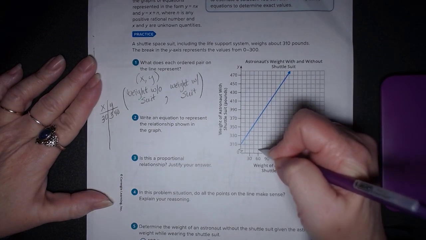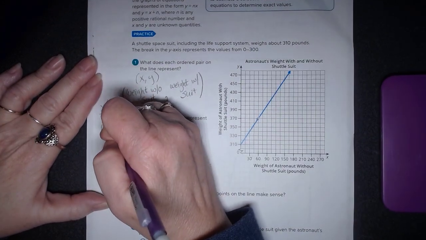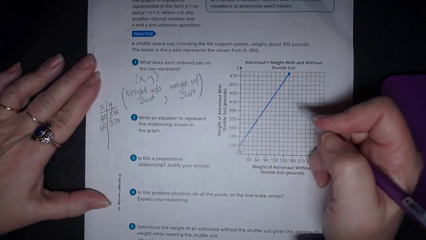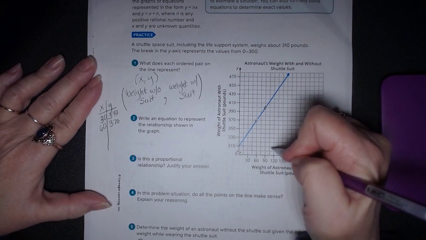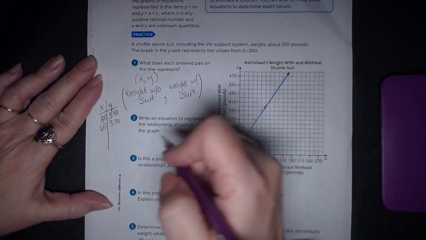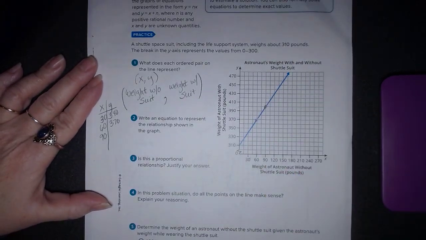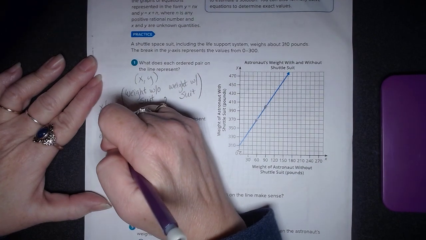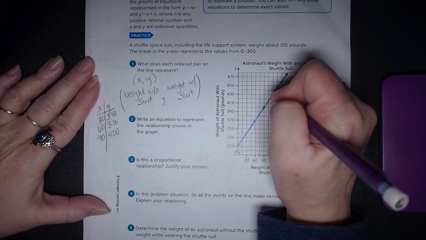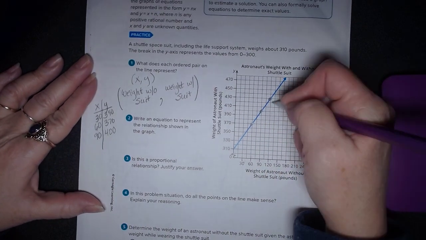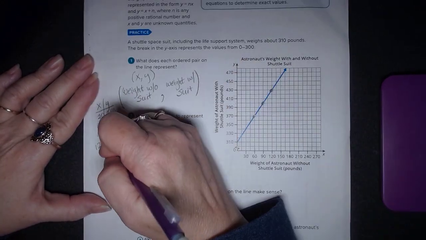And let's see, it crosses right here. So when x is 60, this looks like 370. Where's another one that crosses exactly? Right here. When x is 90, y is 400. Do we have enough data points to notice a pattern here yet? 120 goes up to, let's see, 430.